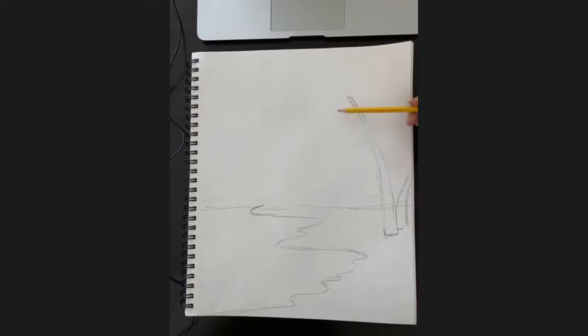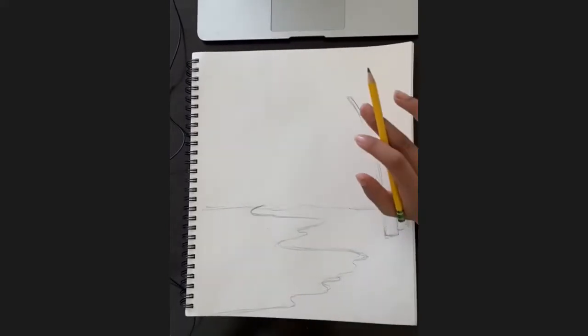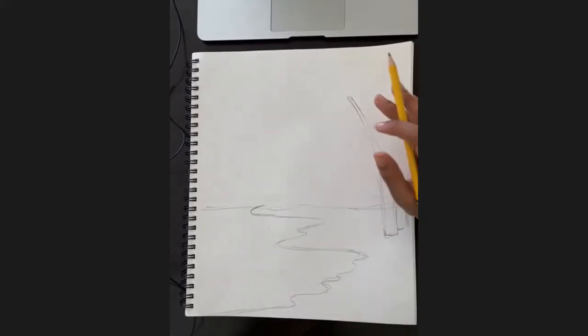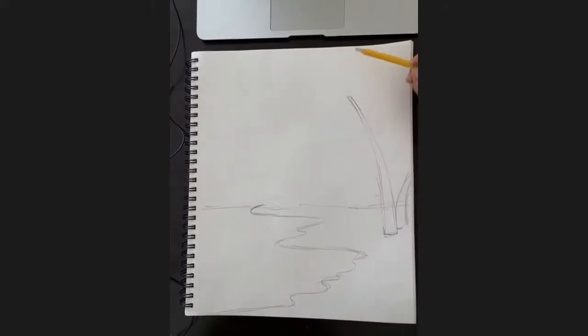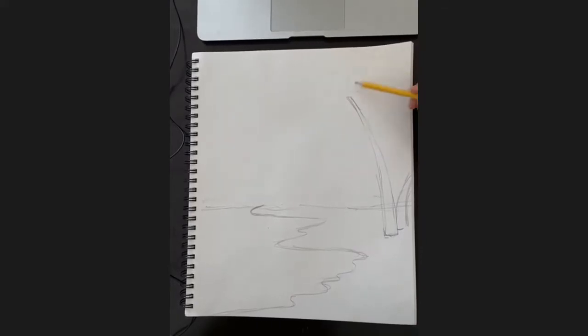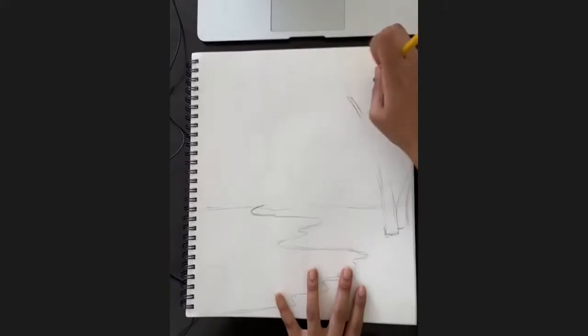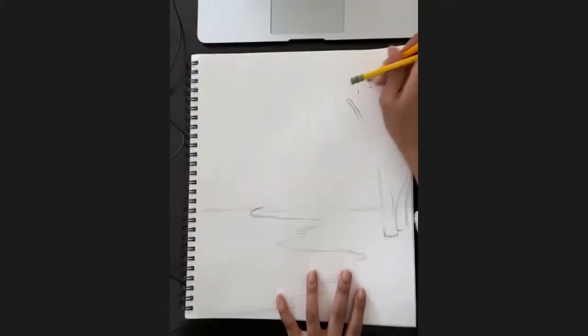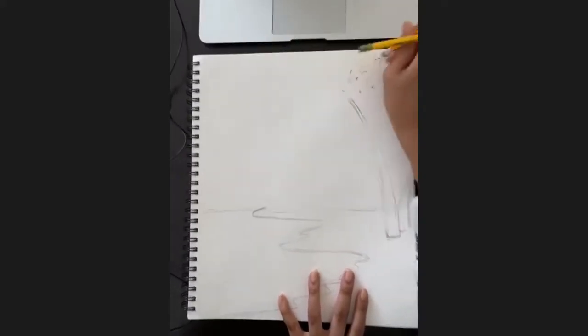Then we're going to add in the palm leaves. For the leaves, all we're going to do right now is add in the middle part of the leaf, and then we'll add in the actual fronds later. The leaves look kind of like this. So imagine you have leaves that look like that, but we're not going to actually draw out all the leaves yet.